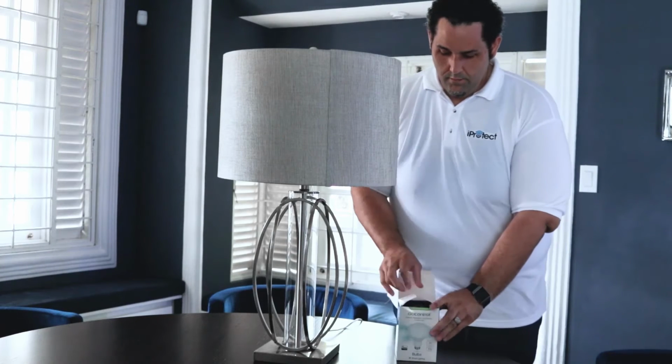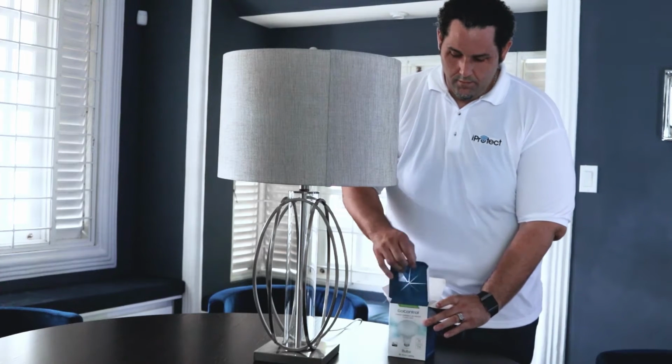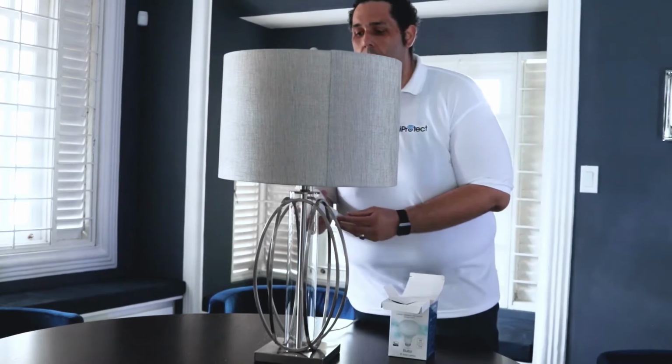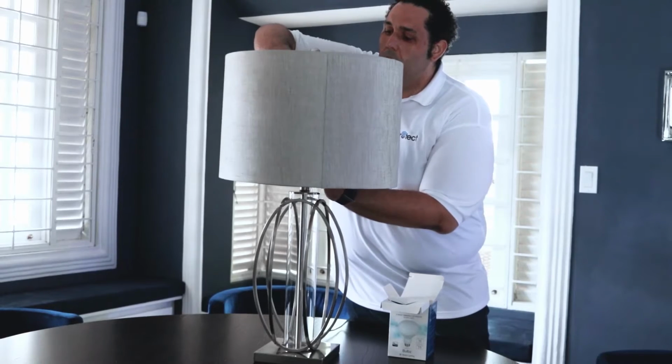Okay, so let's pair your light bulb. First, screw in your bulb into your light, lamp or wall. Make sure that the lamp is on or the switch is on.